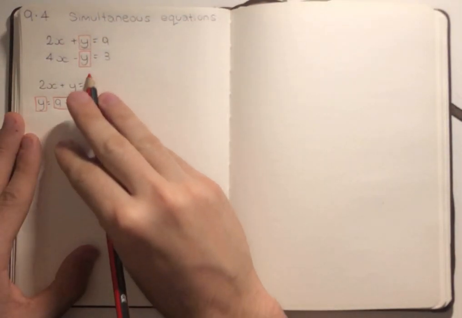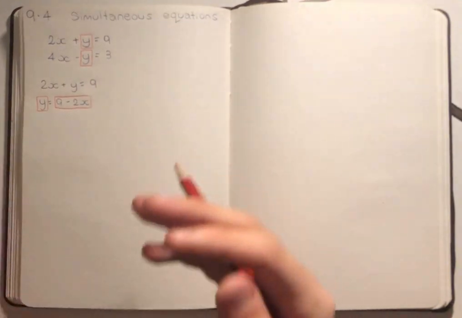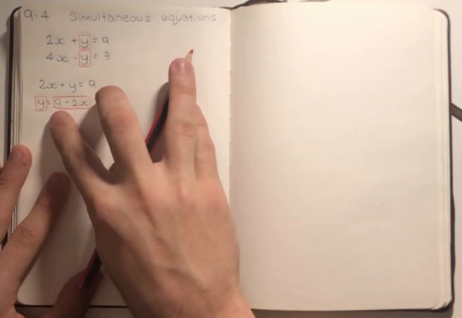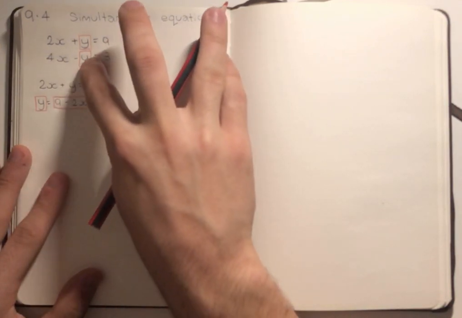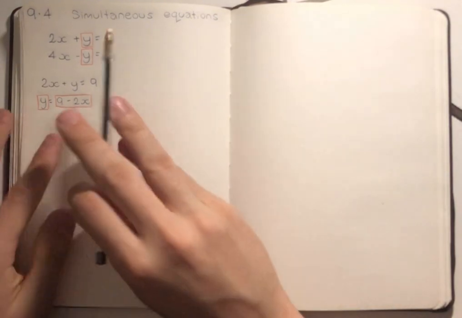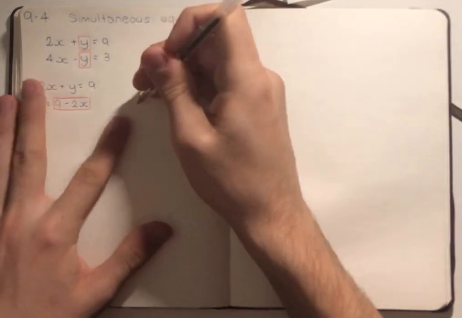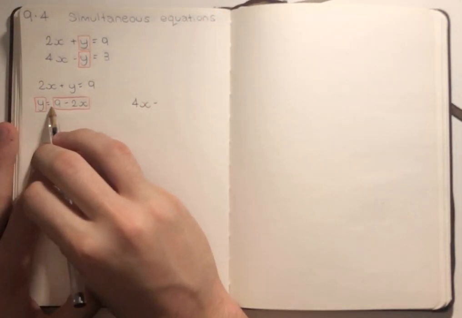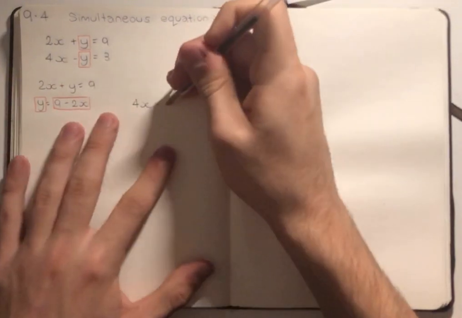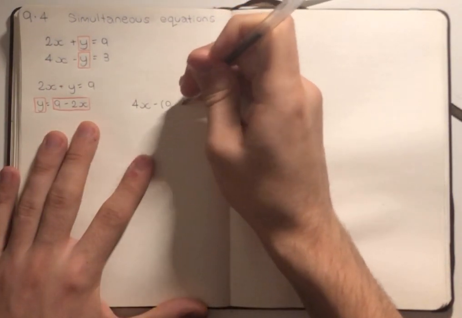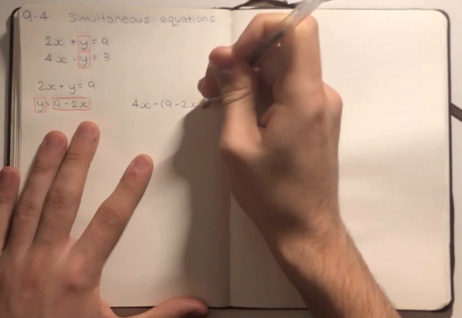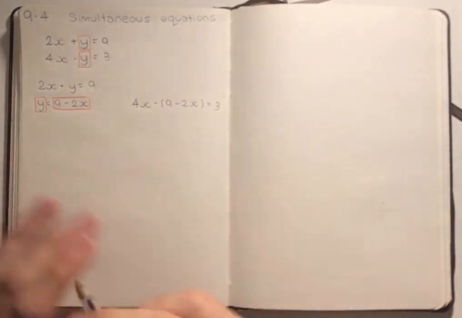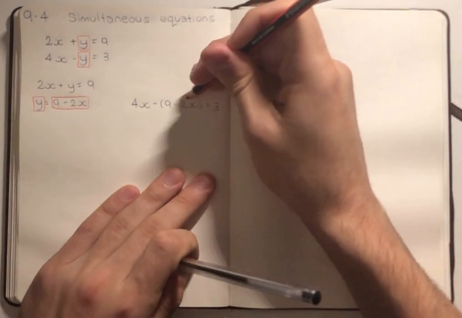Now, everything inside red boxes we can interchange with each other because they are the same thing. And so what I can do is put everything in this red box in here. So I'm going to go ahead and do that now. I'm going to redraw this equation here. 4x minus, and then I'm going to take this y here: 9 minus 2x is equal to 3. Of course, this is y here. We can draw a red box around that.